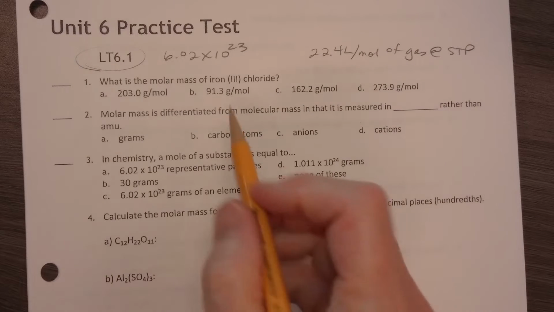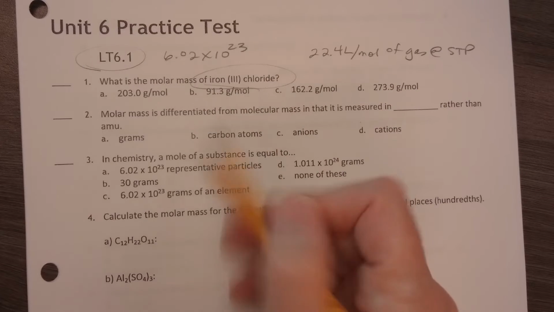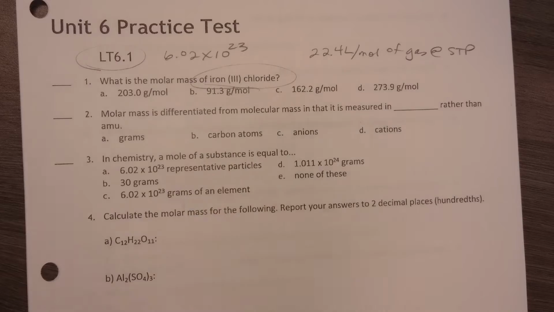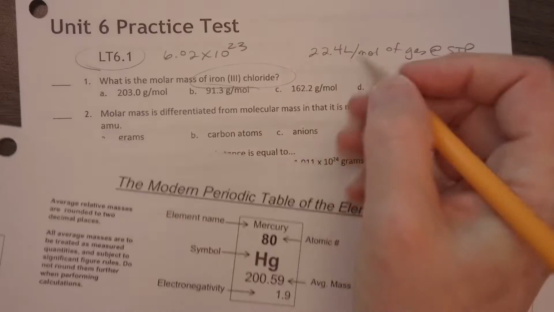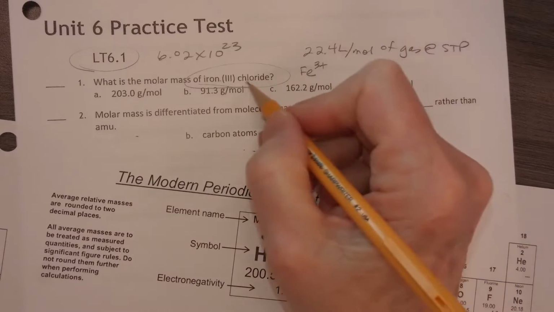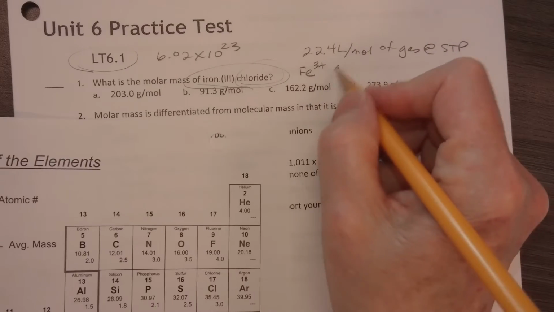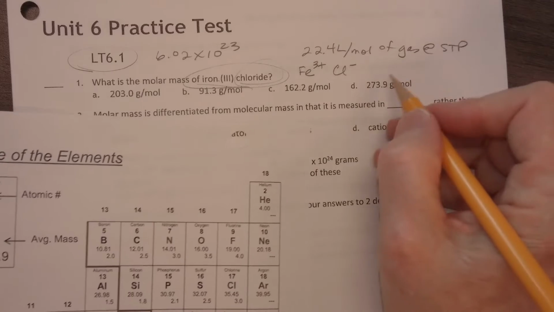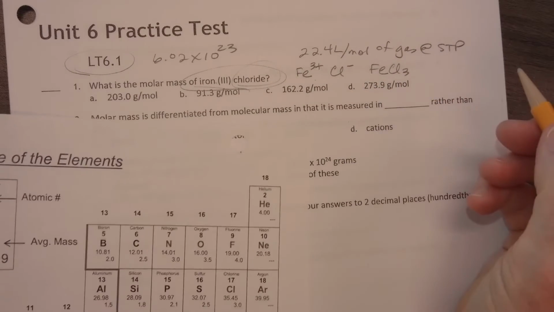So first question, what is the molar mass of iron 3 chloride? To find it, I have to figure out what the formula is. I know iron is Fe, and it's going to be 3 plus. Chloride, the halogen, is Cl minus. In order to be neutral, I need 1 iron and 3 chlorines.